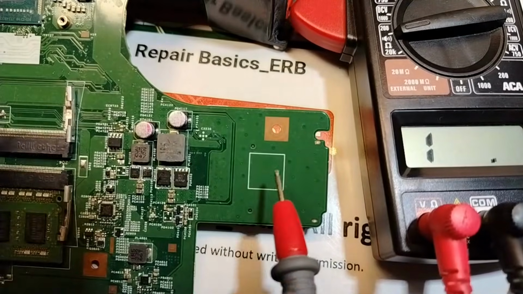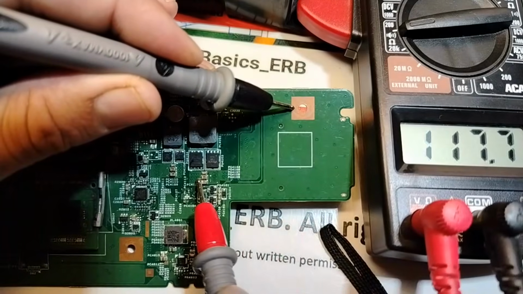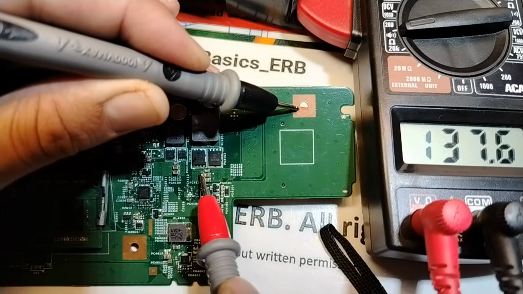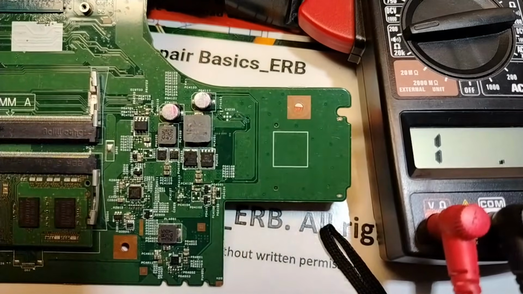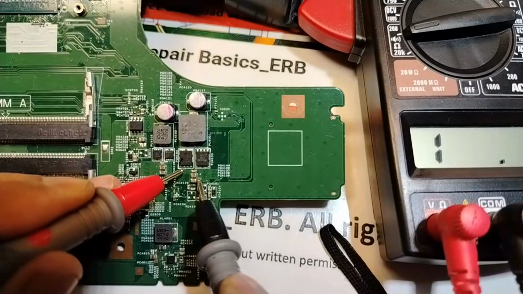Let's recheck again. So the ground, one probe here, another probe here. Over here we have the ground, which means here we have 19 volts. So the 19 volts will pass from this side. Let's check this side.